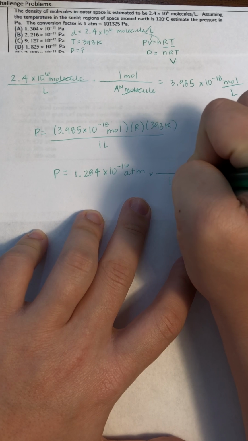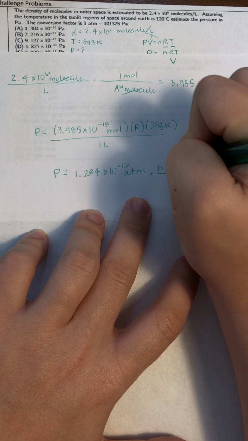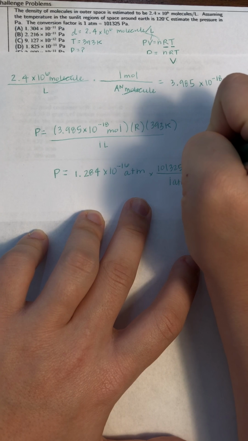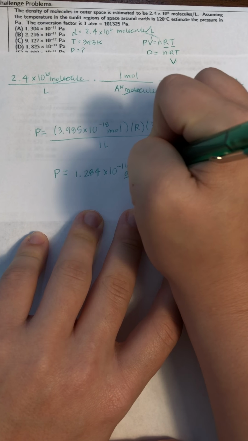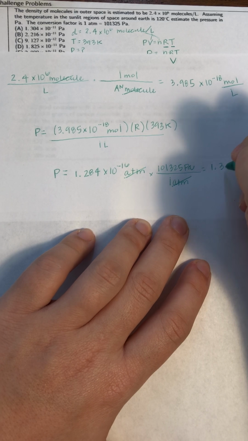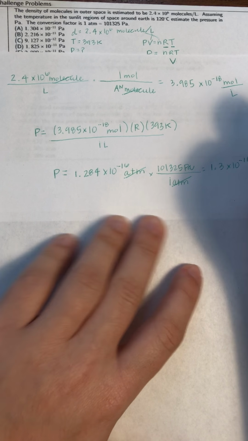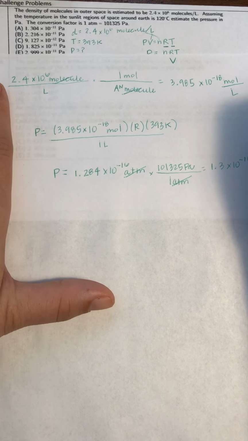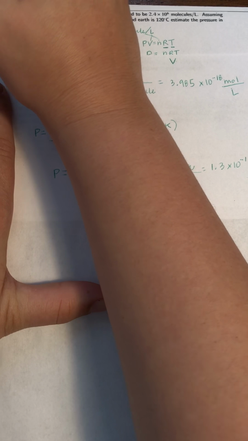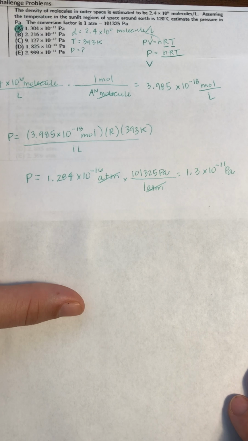multiply by 1 atm under 101,325 pascals. Right, and so we should get 1.3 times 10 to the negative 11 pascals, which is A. All right, so now I'm going to go on to the next challenge problem.